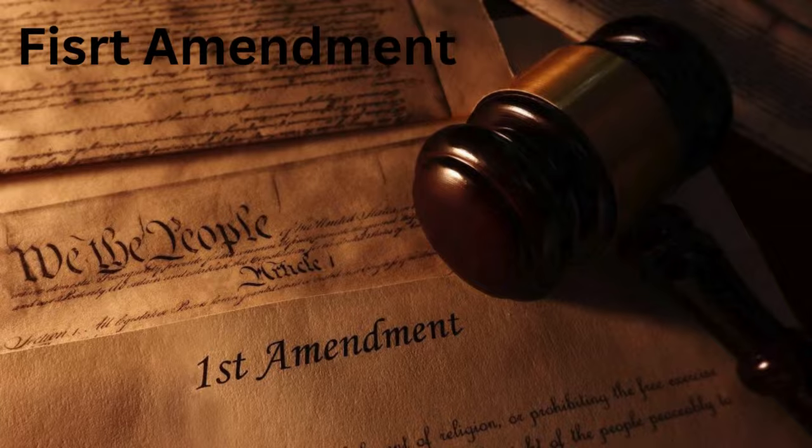First Amendment. The First Amendment to the United States Constitution guarantees several fundamental rights. Firstly, it protects freedom of speech, allowing individuals to express their opinions without government interference. Secondly, it safeguards freedom of religion, granting individuals the right to practice any religion or no religion at all. Additionally, the First Amendment protects freedom of the press, ensuring that the media can report and disseminate information without censorship. Finally, it guarantees the right to peaceful assembly and the right to petition the government for grievances, providing opportunities for citizens to voice their concerns and advocate for change.